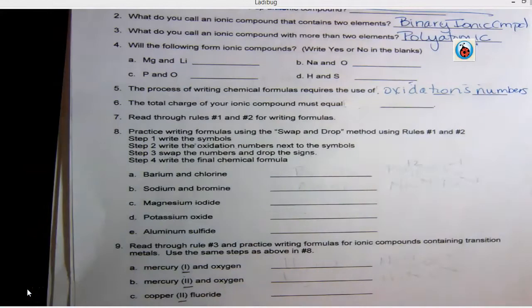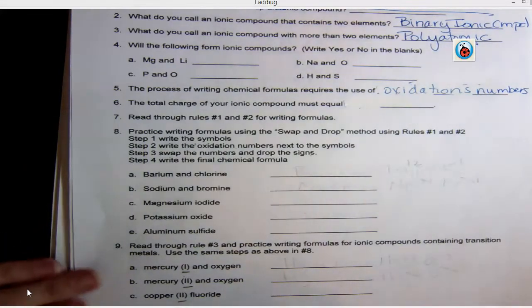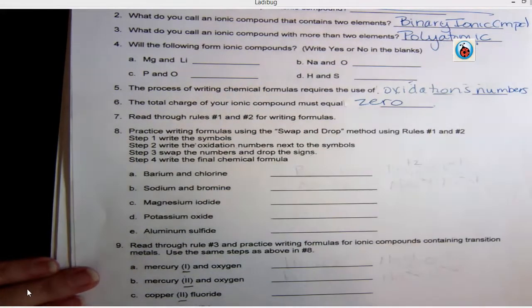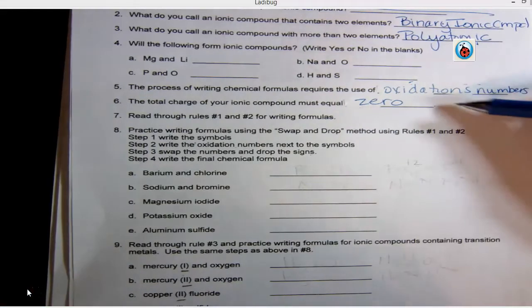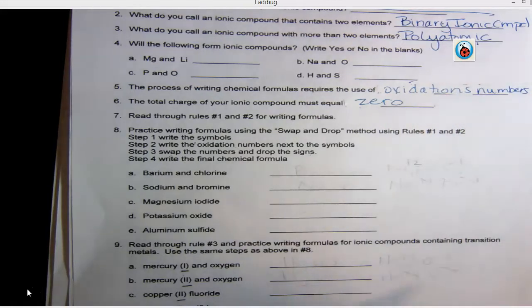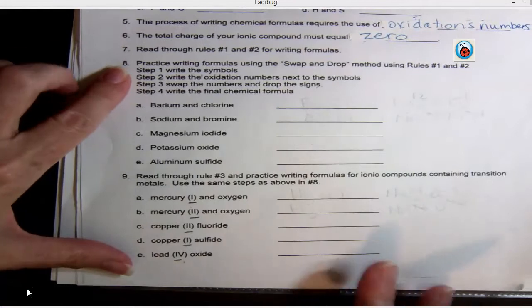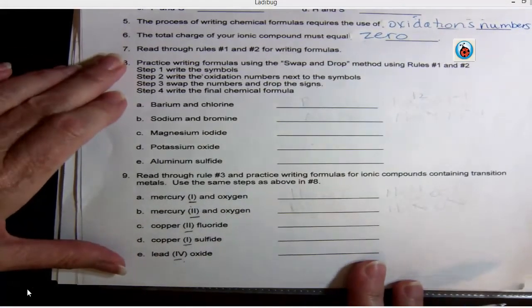All right, so we're going to need those because all our ionic compounds need to equal 0 when we're finished writing those. And that's a key concept right there. When we write an ionic compound, it needs to equal 0. All right, so I'm going to teach you how to do these. All right, here's the steps. I know yours is numbered slightly different from mine, but it's the same information.